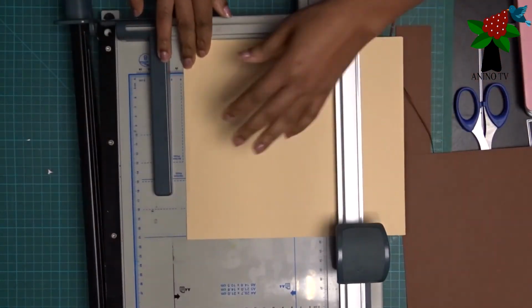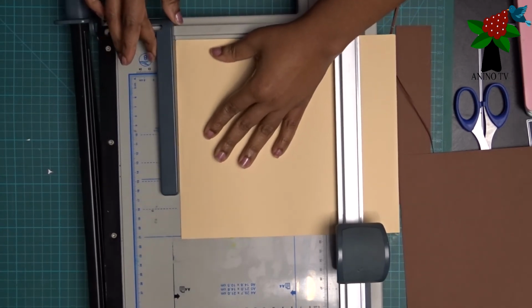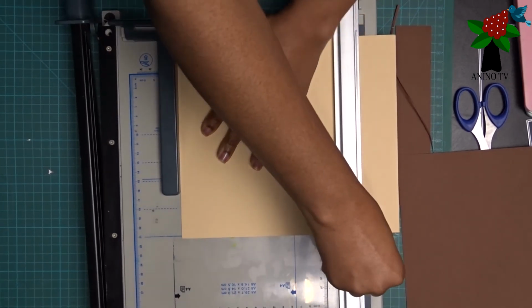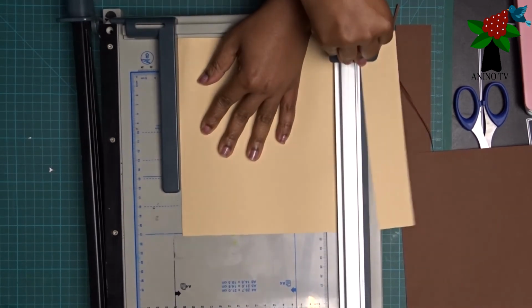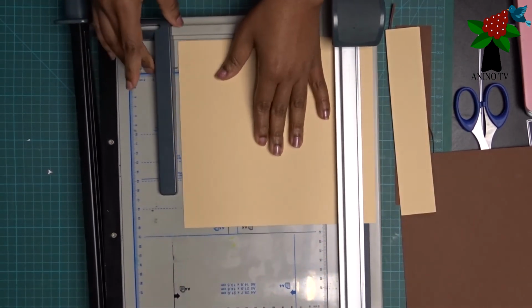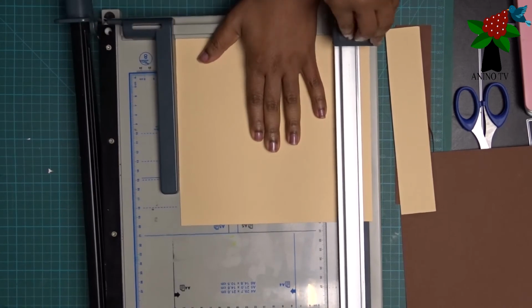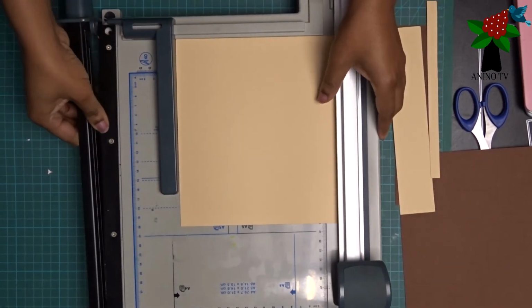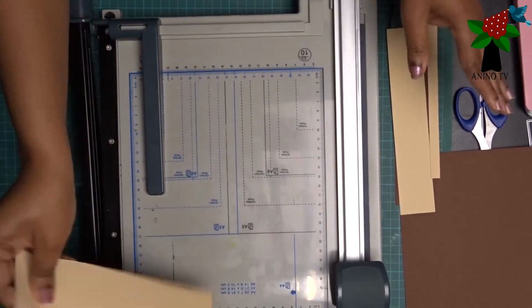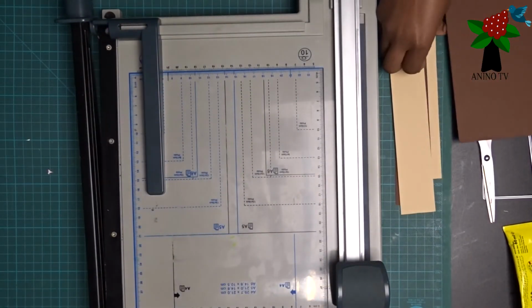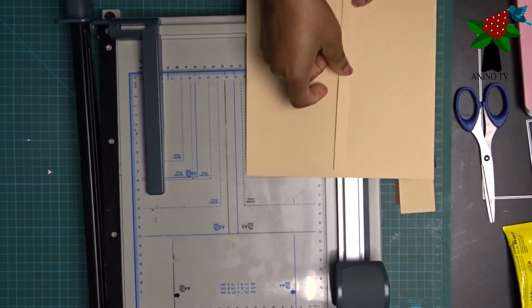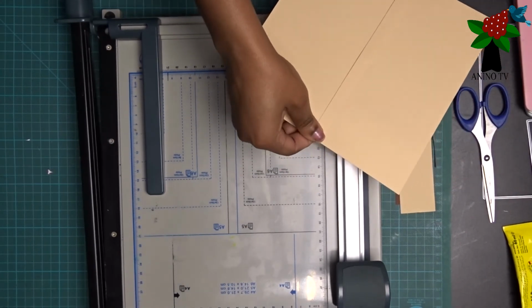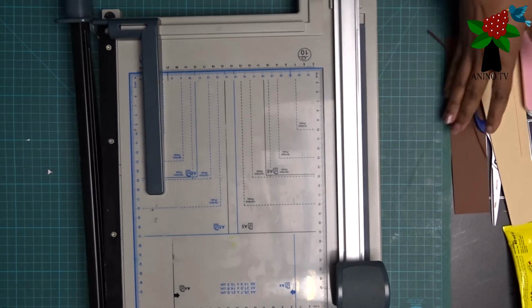I'm going to do the same. We'll bring the paper trimmer when we need it because I want to cut a thin strip. Let me see. I just want to cut a thin strip. But when we need it, we'll bring it back. Let's take it step by step, not to cause confusion.